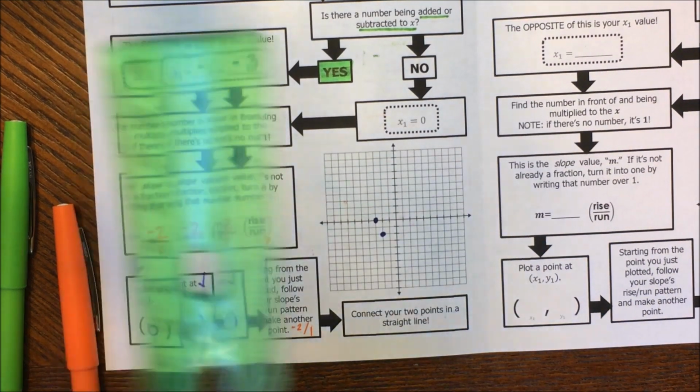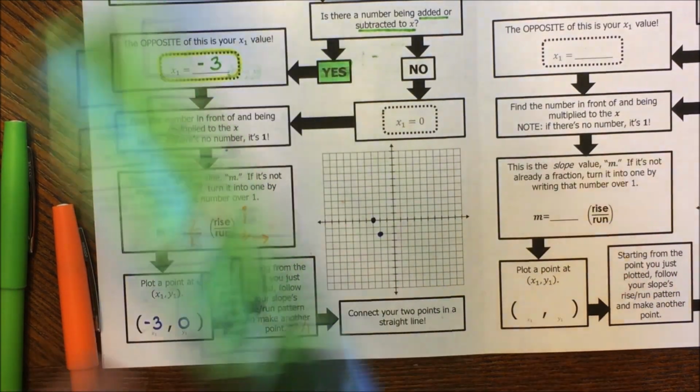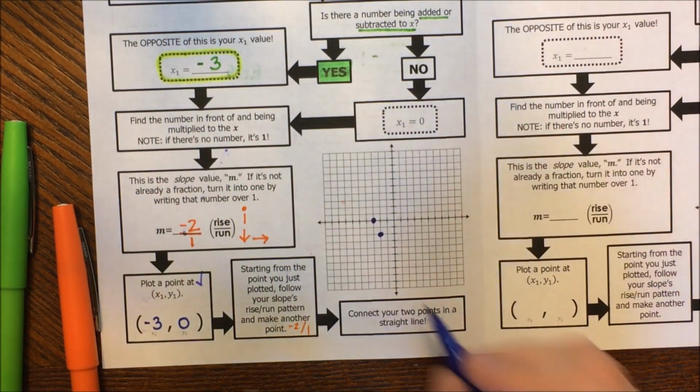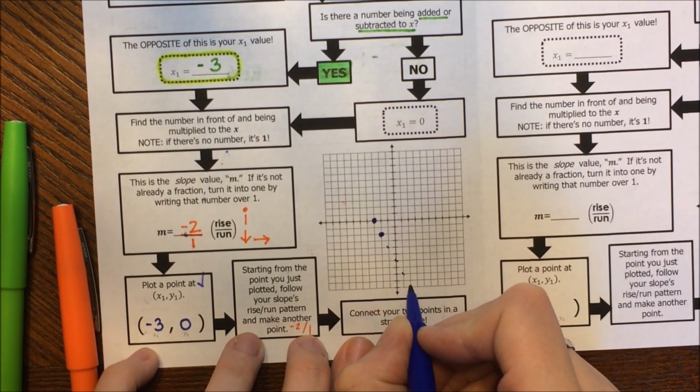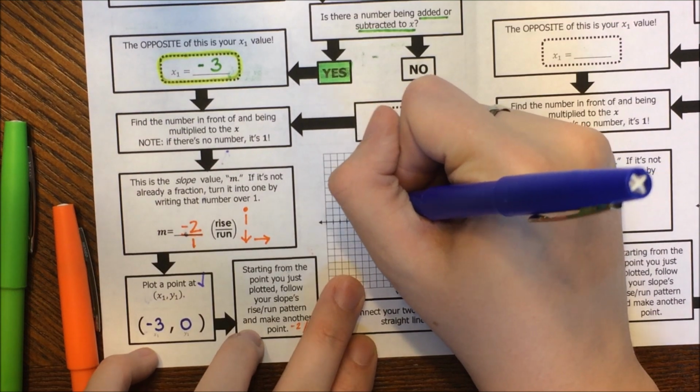And just like last time, we'd technically be good enough to just connect the points and be done with it. I like to just keep going as much as I can because it makes the line a little bit easier to connect precisely.